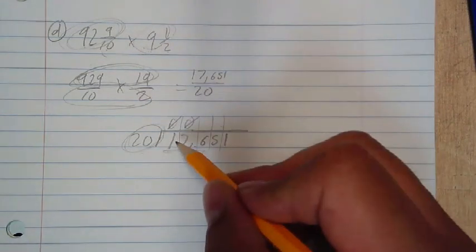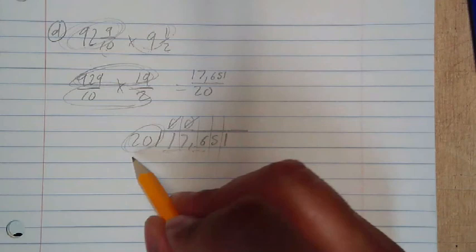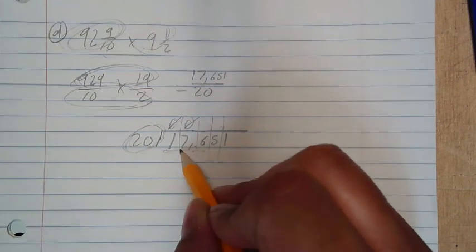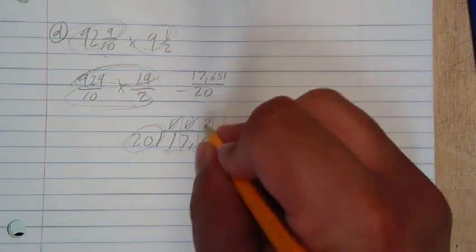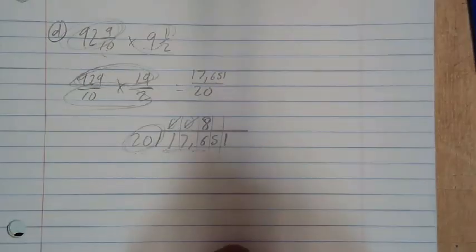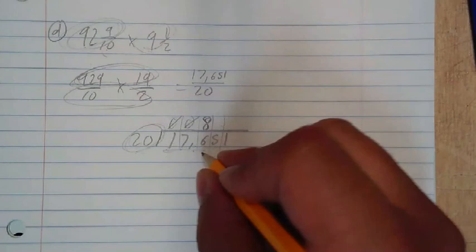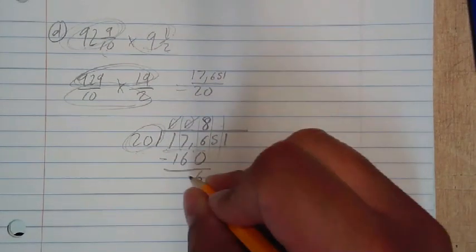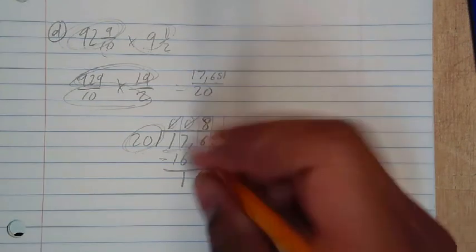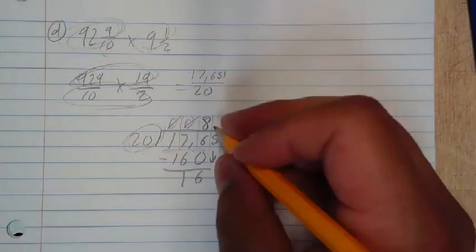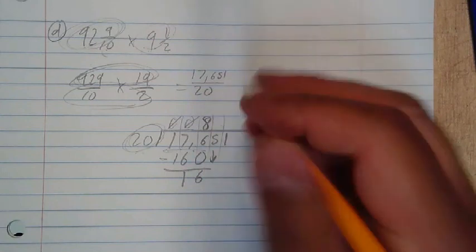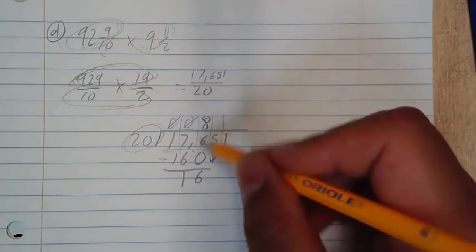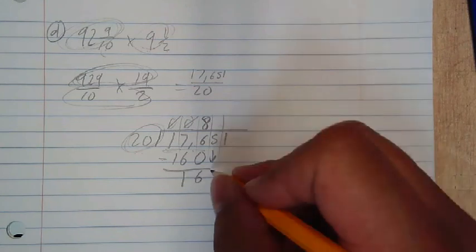Now let's fine-tune the small picture. Can I make groups of 2 from 1? No. Can I make groups of 2 from 17? Yes. I can make 8 groups of 2 out of 17. 8 times 0, 8 times 2 is 16. Once you get this first digit in the right place, everything else should just flow. So you don't have to say, I'm lost, I don't know where to go now. Step by step. The key thing though is to be neat and organized, okay? Bring down the 5.